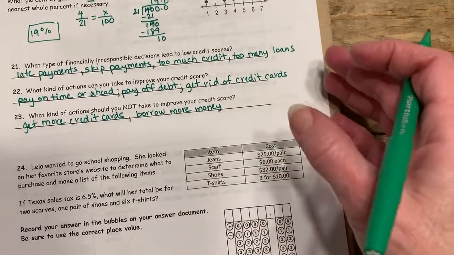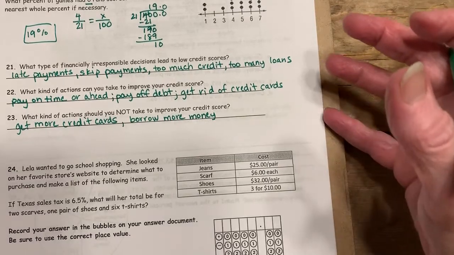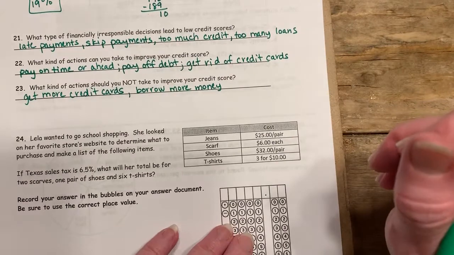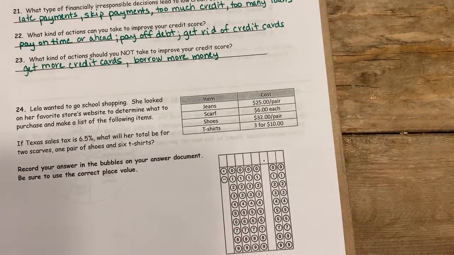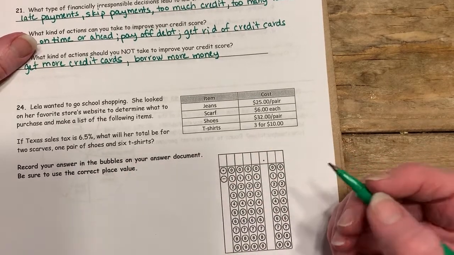All right, 24. Leela wanted to go school shopping. She looked at her favorite school store's website to determine what to purchase and made a list of the following items. If Texas sales tax is 6.5%, what will her total be for 2 scarves, 1 pair of shoes, and 6 t-shirts? Okay, so I need to find the cost of the items plus the tax.